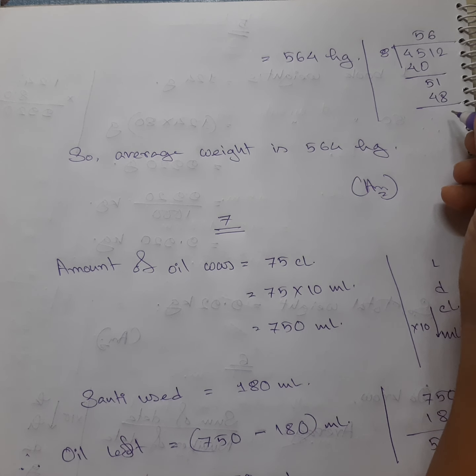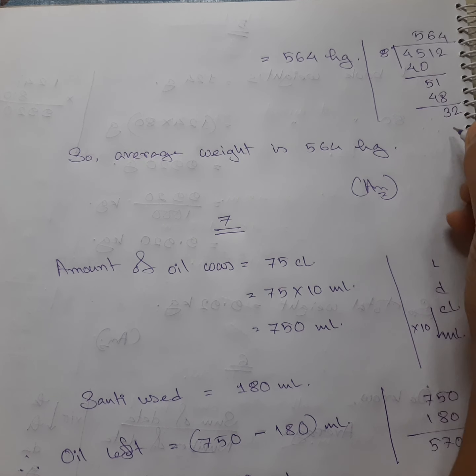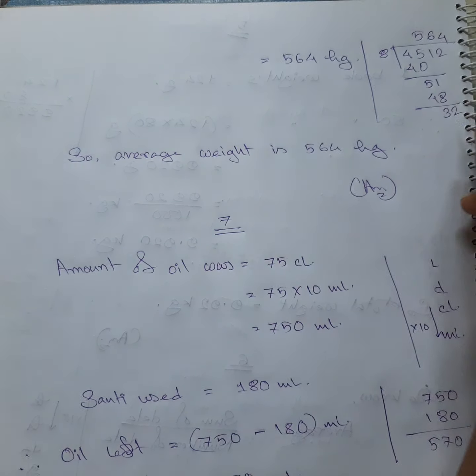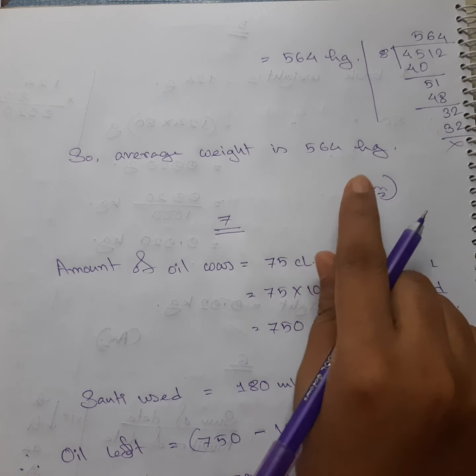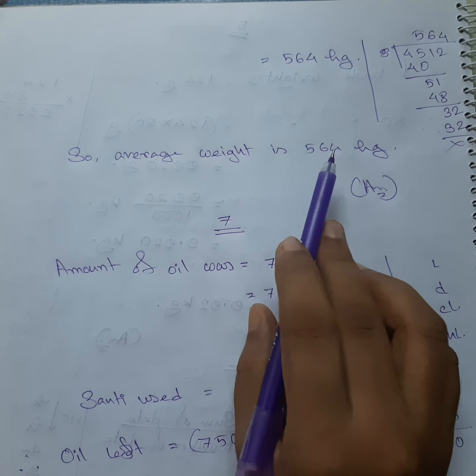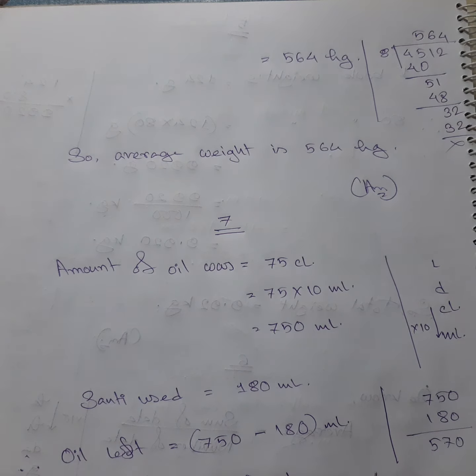I'm feeling like I don't have space, maybe I'll get into a problem. And the last one we are going to go for 4. Oh, it is already written over here, what I was doing. Anyway, the average weight is 564 hectogram over here.